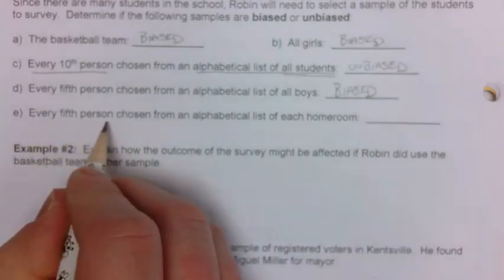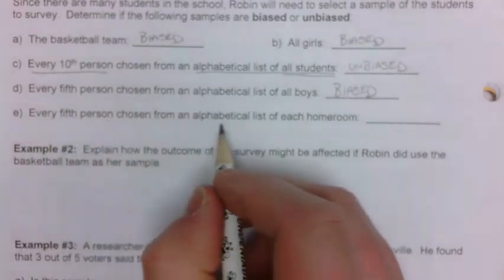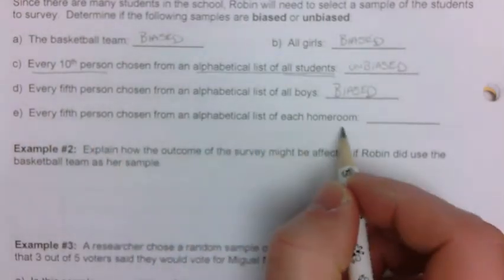Letter E, every fifth person chosen from an alphabetical list of each homeroom. Okay, so again, we want to know if this is an unbiased sample or a biased sample. So we're going to be taking every fifth person, so it sounds random. It's from an alphabetical list of each homeroom.